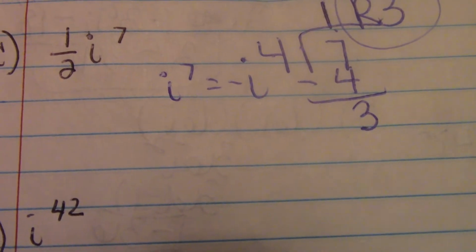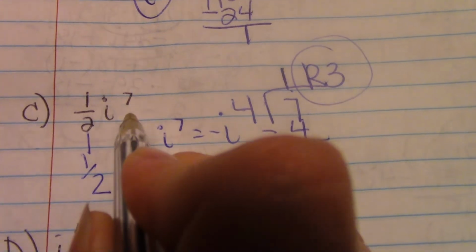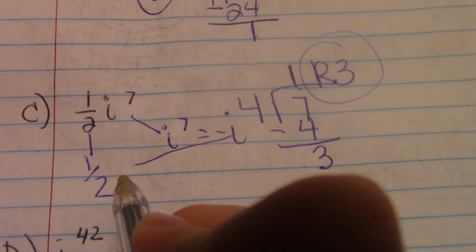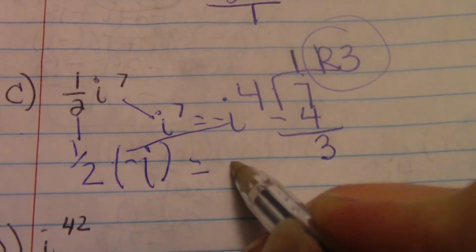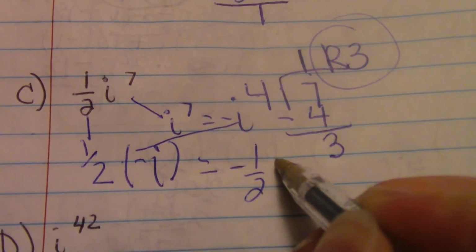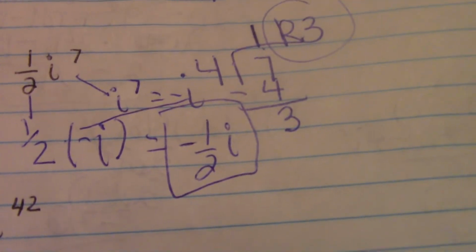Or -i, sorry. So we have i to the 7 equals -i. So if I have my 1/2 come straight down, and i to the 7 is times a -i. So if I simplify this, -1/2 i, because that negative really should be in the front of the number.